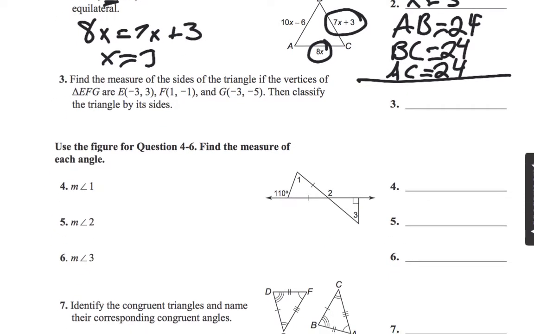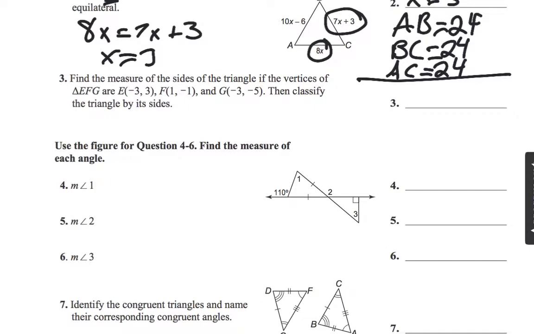Number 3, find the measure of the sides of the triangle if the vertices of triangle EFG are -3, 3; 1, -1; and -3, -5, and then classify it by its sides. So I could draw the triangle, that's fine, but I am not going to. I need to know the measure of all the sides, so I need to do the distance formula on all of them. So the length of EF is going to be the square root of x minus x, so -3 minus 1 squared, plus y minus y, 3 minus a -1 squared.